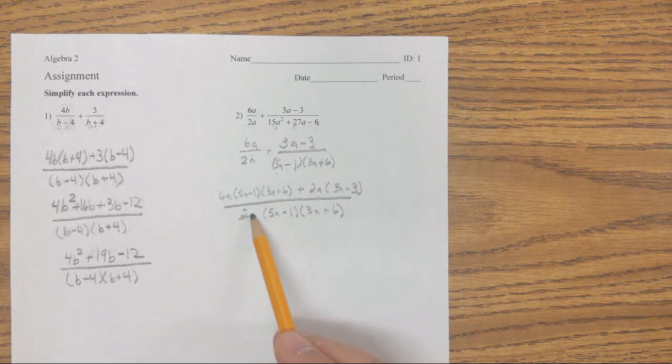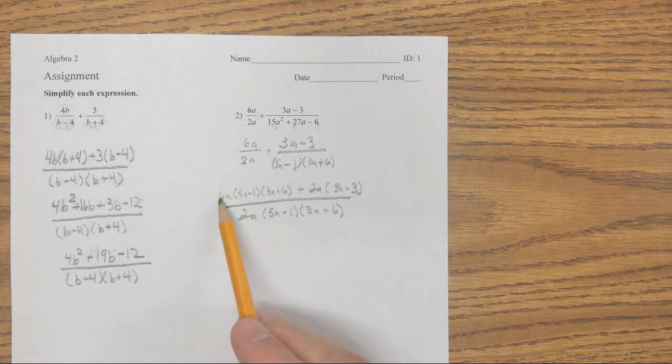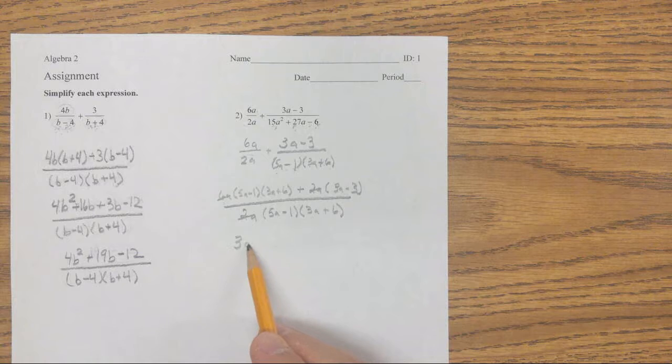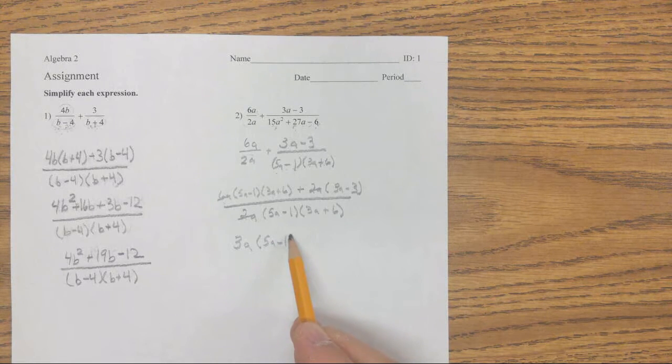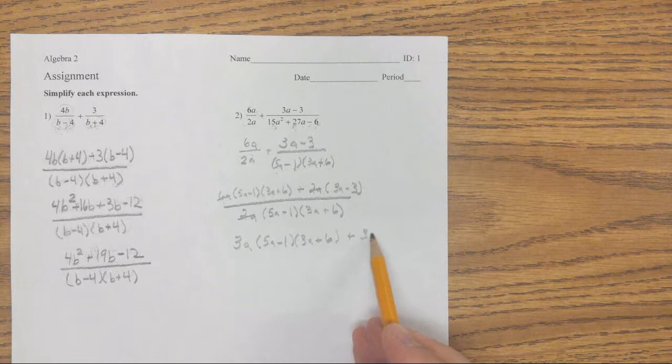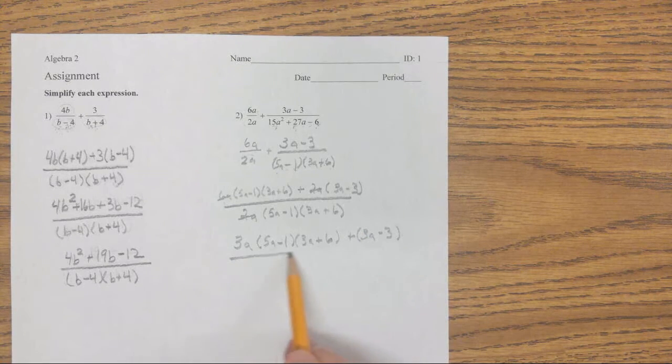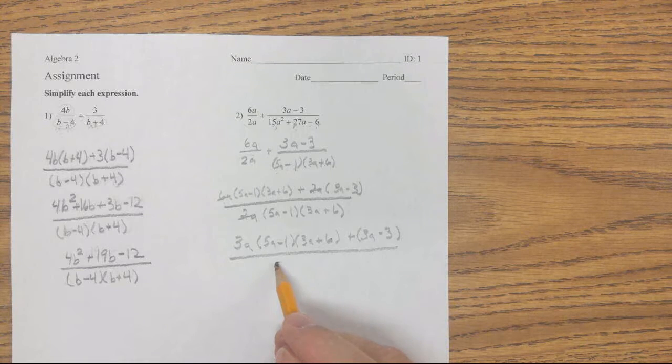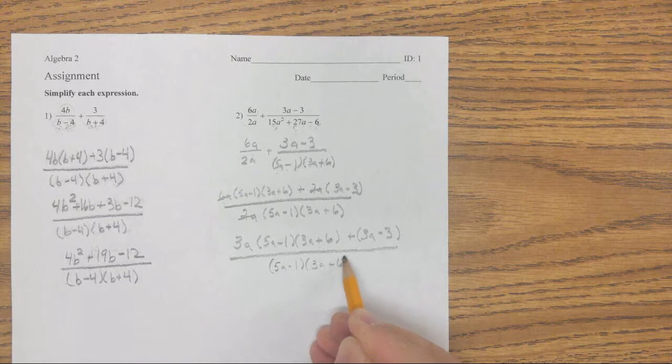But let's just go ahead and get rid of the 2a now. Typically wouldn't do it that way, but that's okay. So I've got 3a times 5a minus 1 times 3a plus 6 plus 3a minus 3, and all of that is over top of 5a minus 1, 3a plus 6.